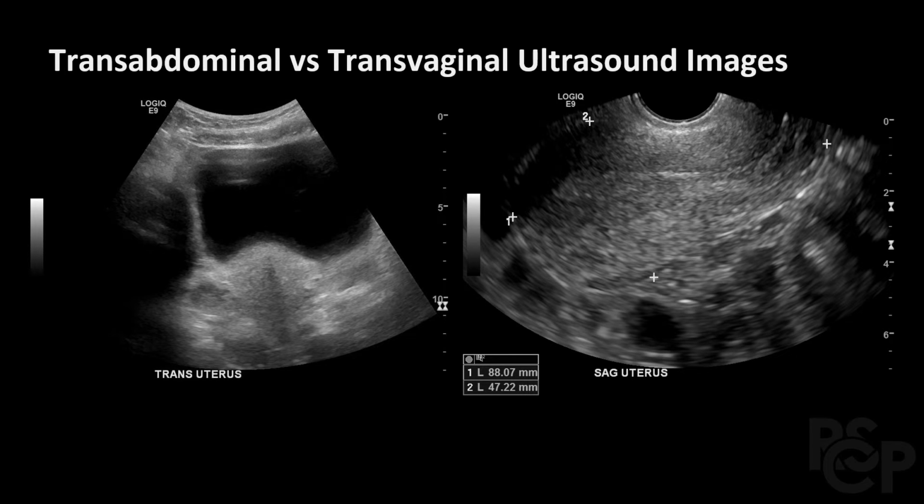A transabdominal image is shown on the left and a transvaginal image is shown on the right. We can tell which probe was used for which image by looking at the curvature on the top of each image.